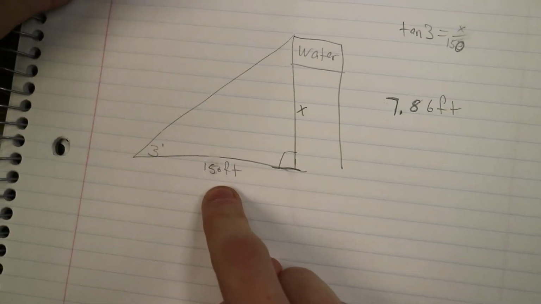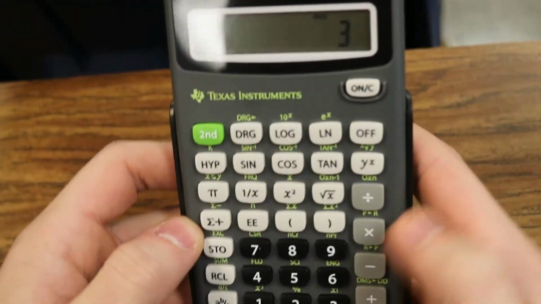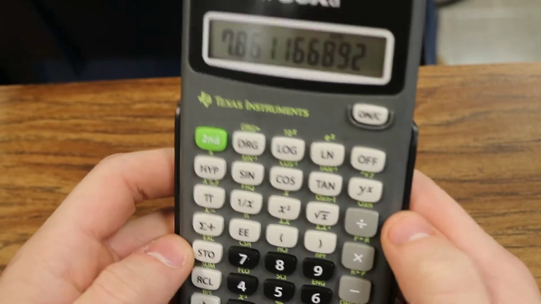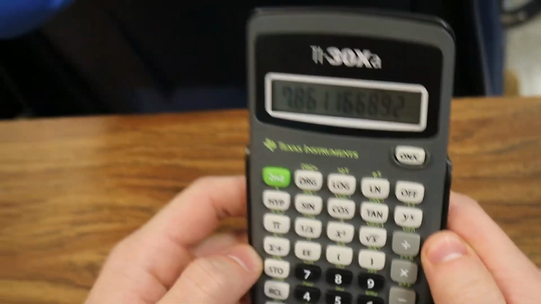Okay. Show me what you did on your paper first. I put 3 degrees, and I'm standing 150 feet away. Let me go see yours. Okay. 3 10 times 150. Wow. 7.86. Good job.